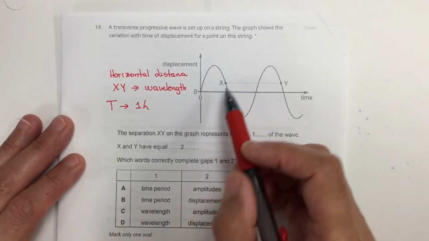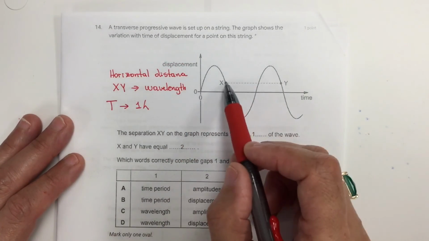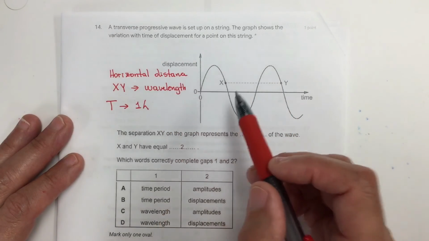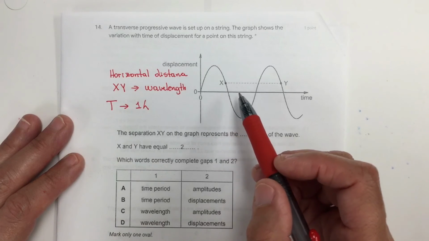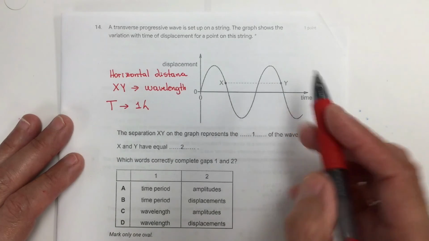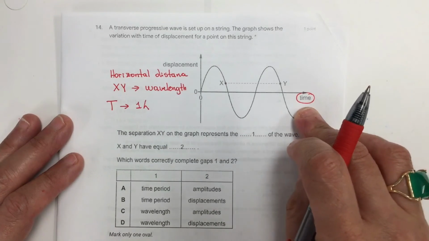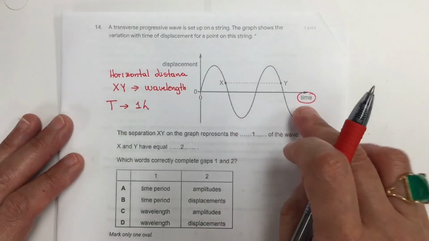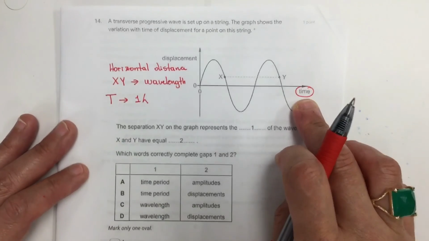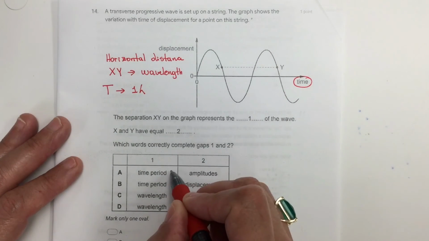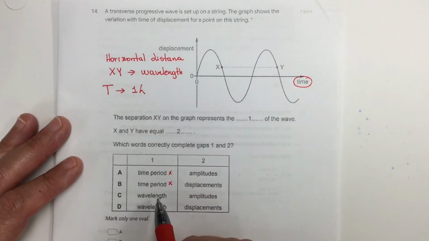Since the horizontal distance between X and Y corresponds to a wavelength, a period is the time that it takes for one wavelength to pass. Now, look at the label for the x-axis: the label is time. So the options here for 1 should be this or this, the time.